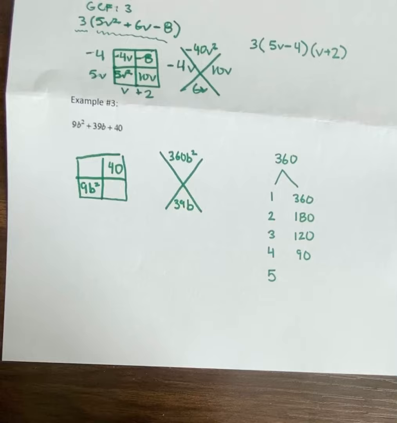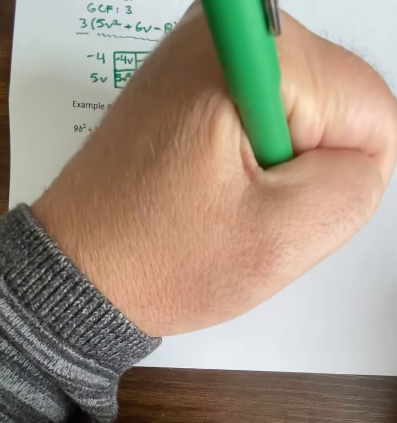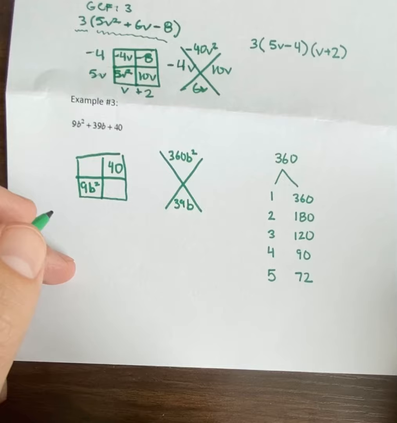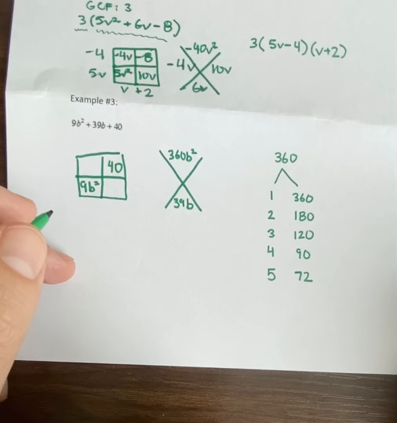Going to check on my calculator. 72 times. 5 plus 72 is 77. Still too big.